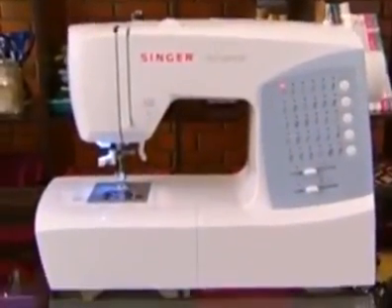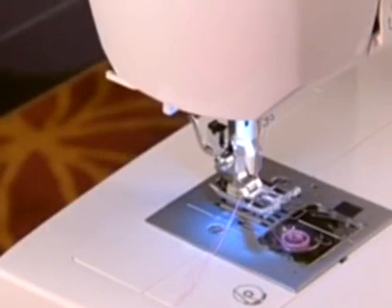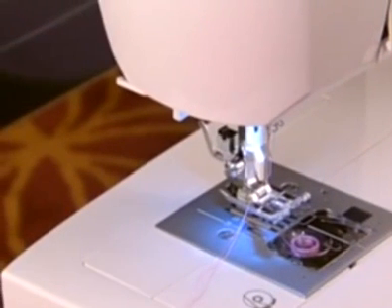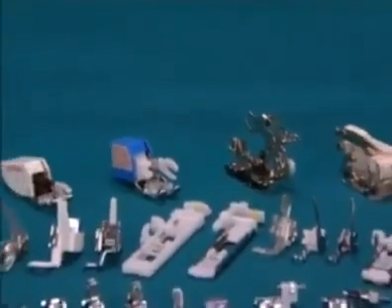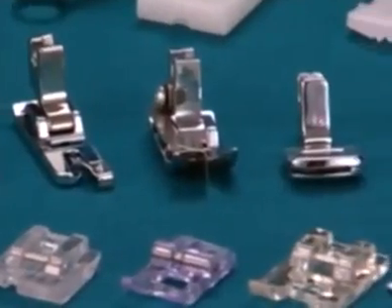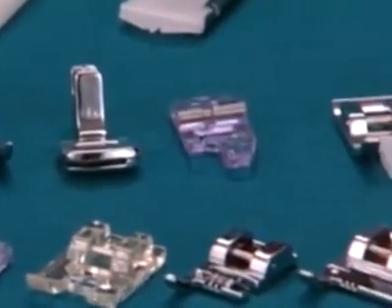Sewing machines come with a general purpose or all-purpose presser foot already on the machine. In addition, there is a large variety of optional presser feet available for various sewing functions. Many of these will be shown later in this program.